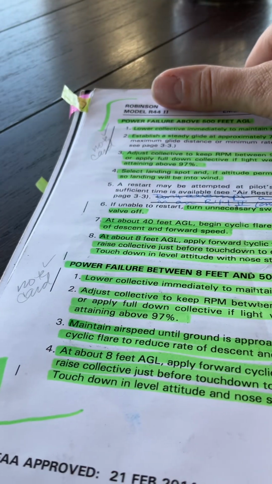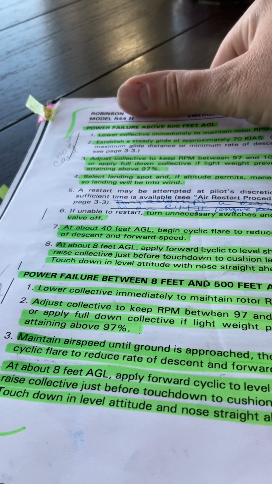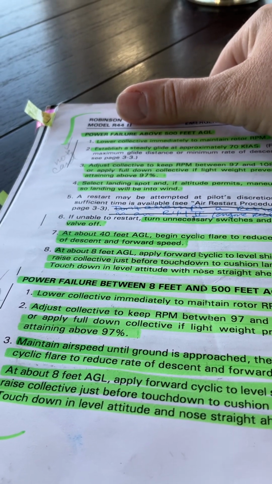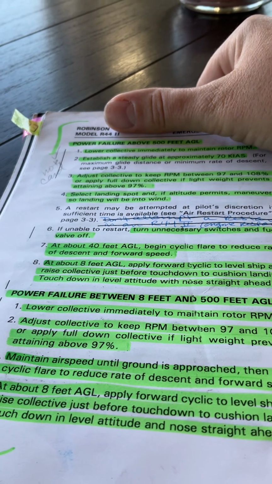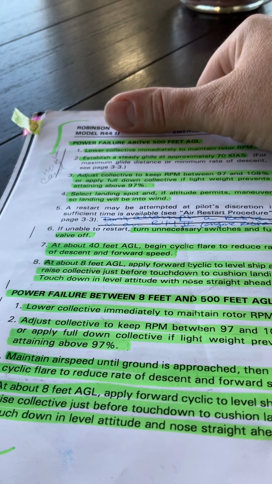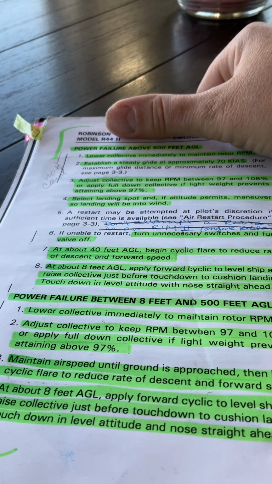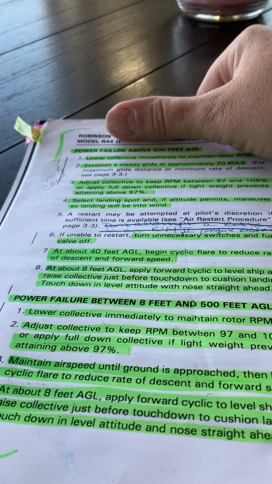Power failure above 500 feet. Lower collective immediately to maintain rotor RPM. Establish a steady glide at approximately 70 KIAS. For maximum glide distance or minimum rate of descent, see page 3, TAC 3. Adjust collective to keep RPM between 97 and 108%, or apply full down collective if light weight prevents attaining above 97%.